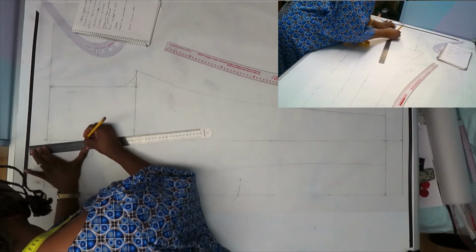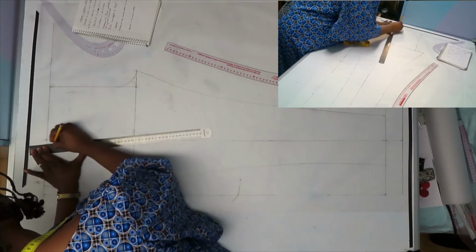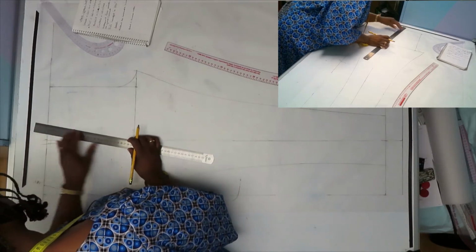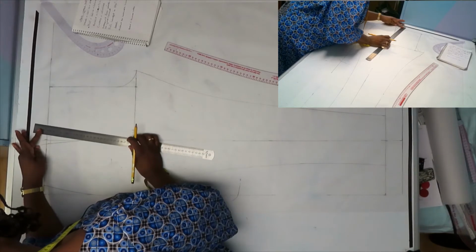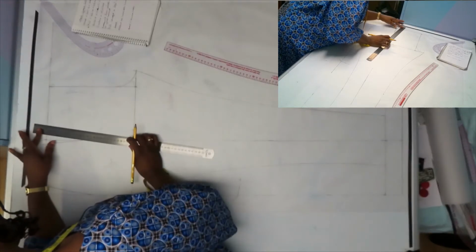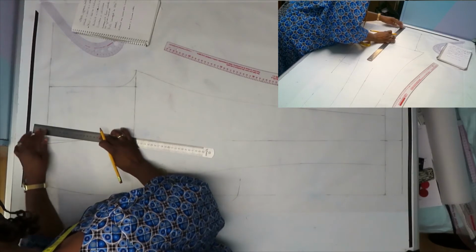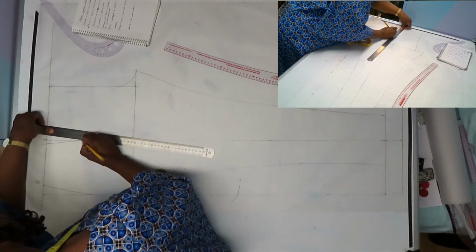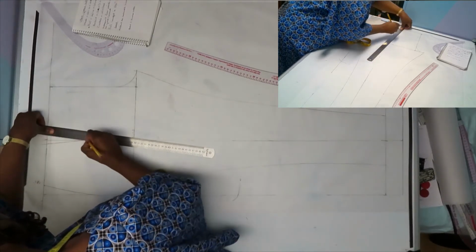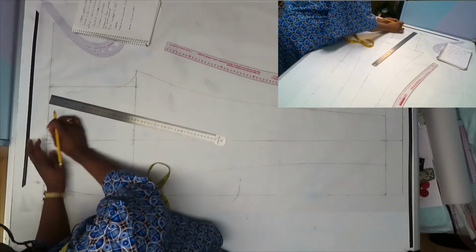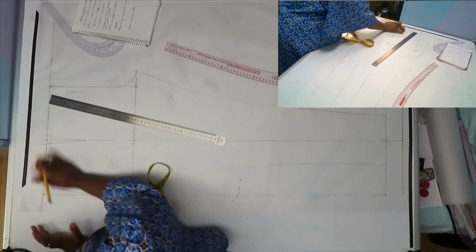Okay. All right. So we connect that one as well. Okay. So you can see you have the point here. You have that half an inch each side.